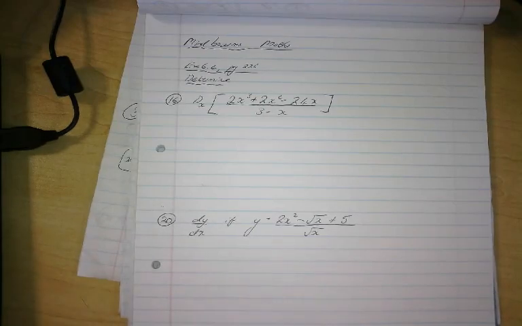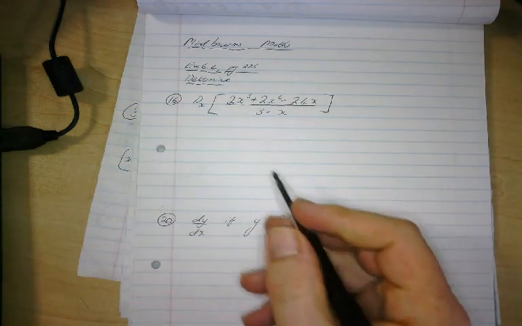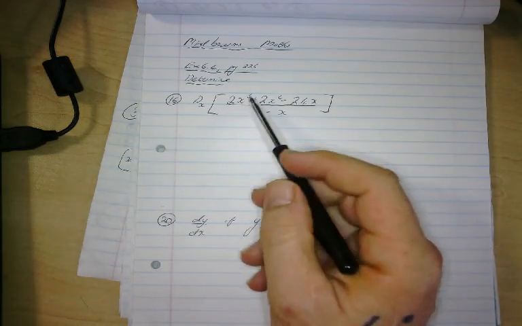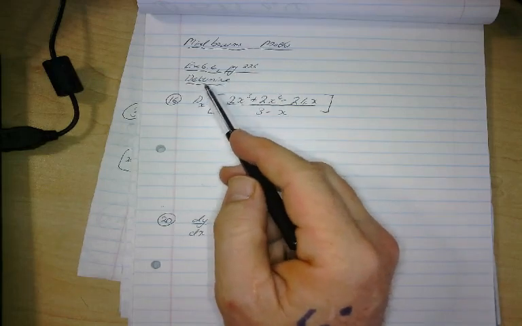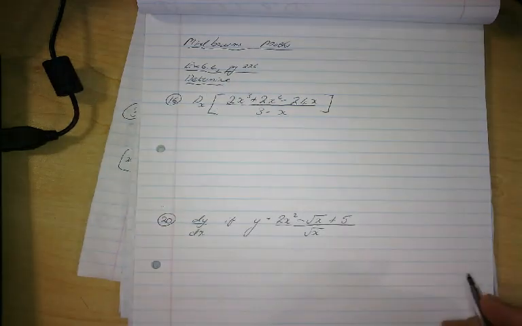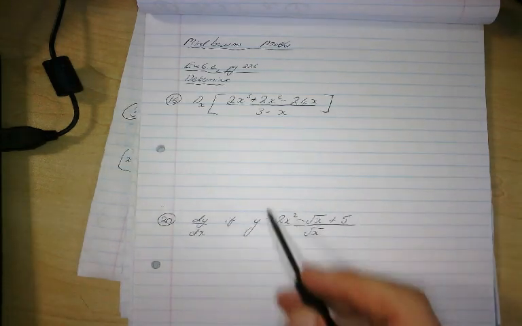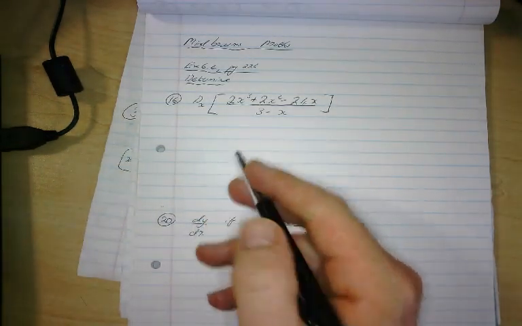Right, we're just doing a couple of extra examples of differentiating using rules. These questions come from Mindful Math, exercise 6.4, page 226. I would give them a go first, and then you can look at my solutions.